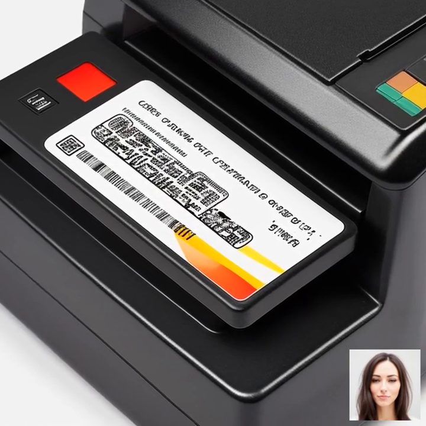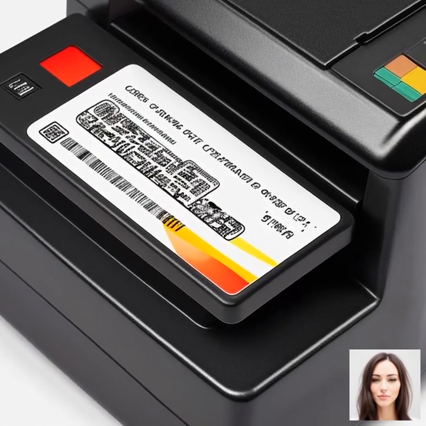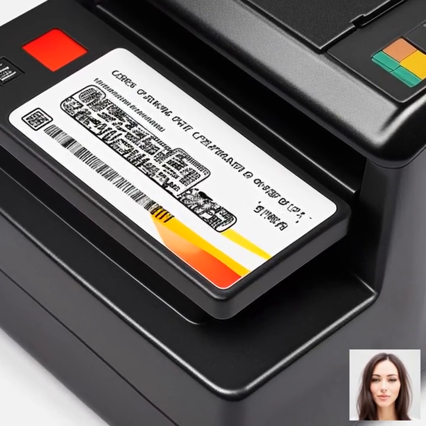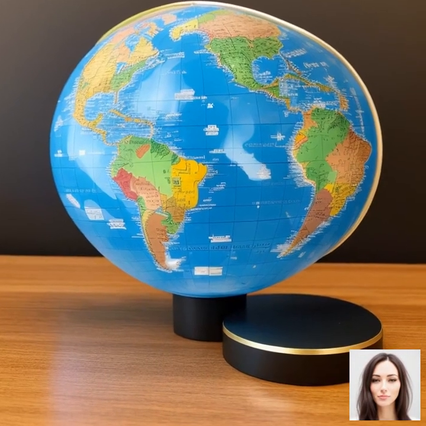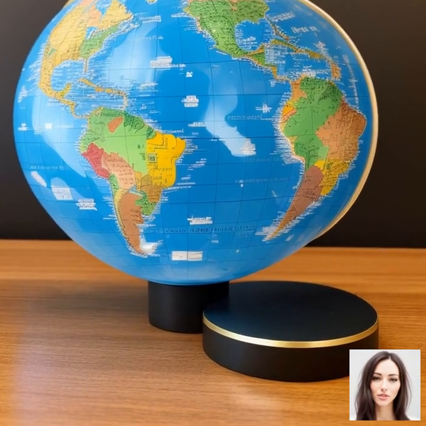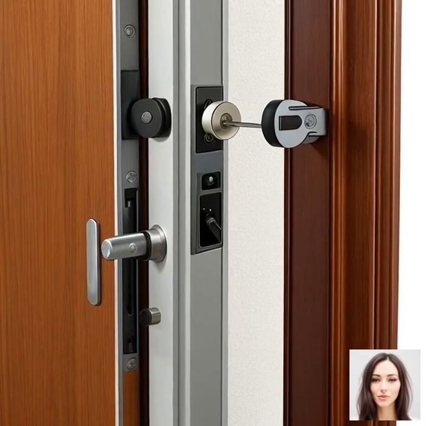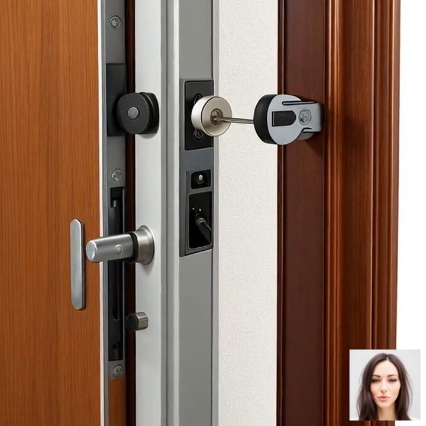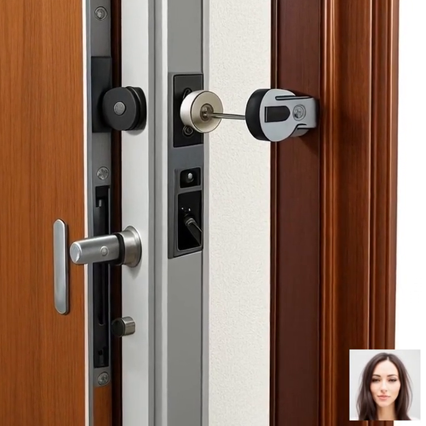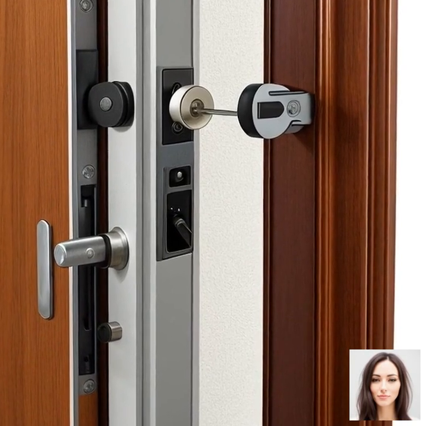In summary, there are three main types of magnets: permanent magnets, electromagnets, and superconductors. Each has its own unique properties and uses, ranging from everyday items like fridge magnets to cutting-edge technologies like maglev trains and MRI machines.